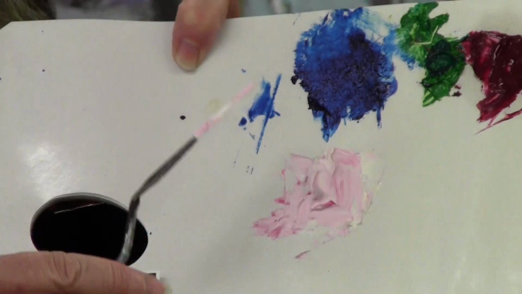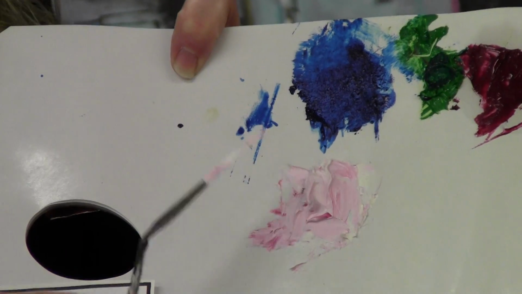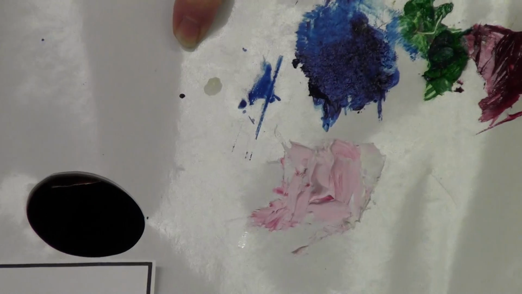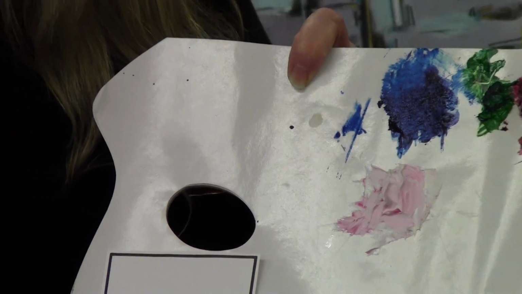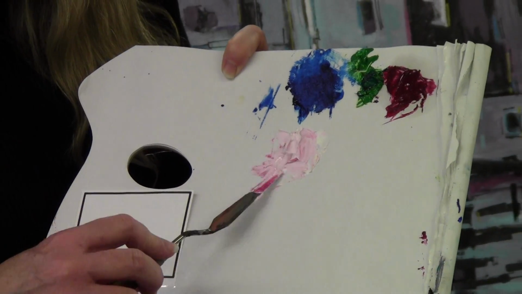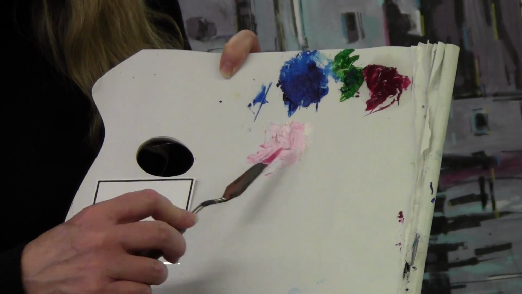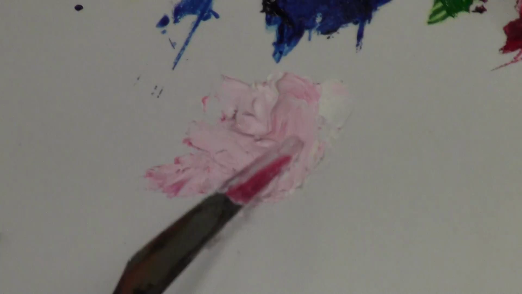If the paint is really sticky and it's just not going to move around at all, I could use a little bit of my turpenoid, and I might do that. Just dip in a little tiny bit of that. It's going to make it a little softer and a little easier to spread.